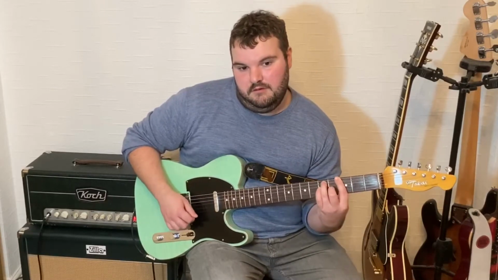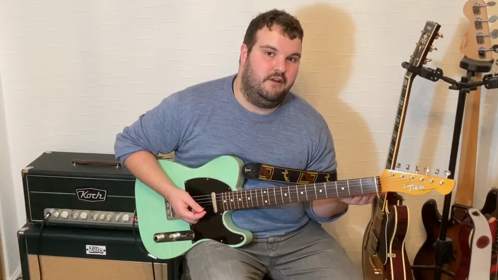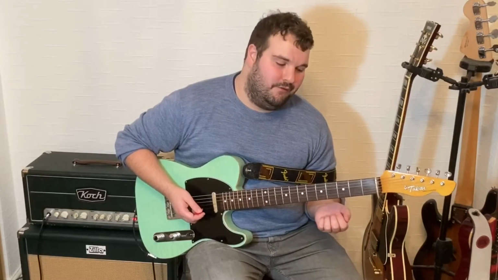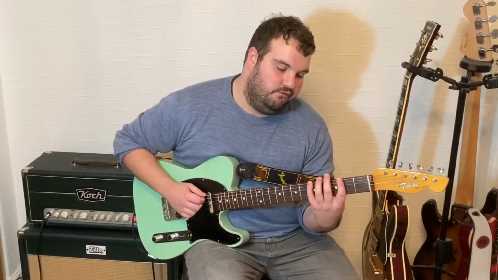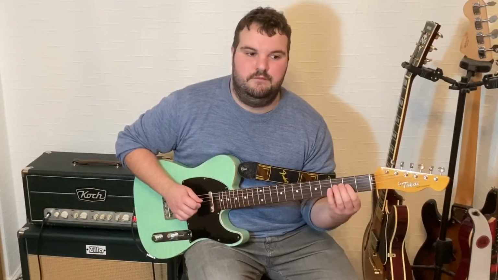Okay? Last two. So the second to last one, the 6th mode of the major scale, is Aeolian, or the natural minor scale. This can be used over minor 7 chords because it has the intervals root, major second, flat 3, perfect fourth, fifth, flat 6, flat 7, root.